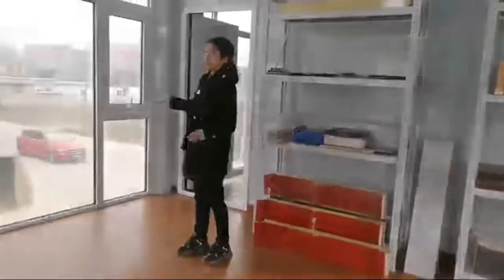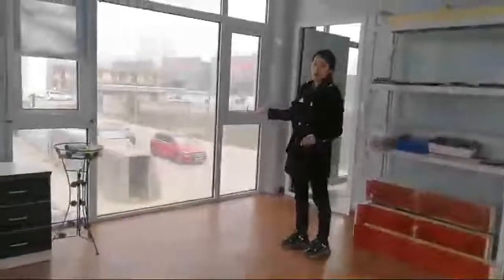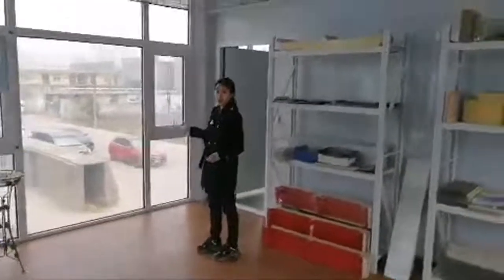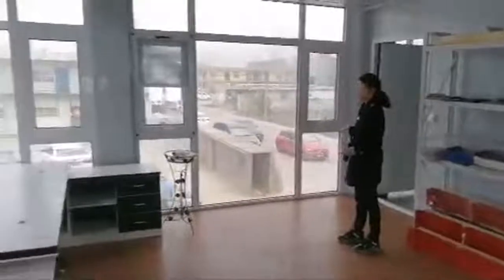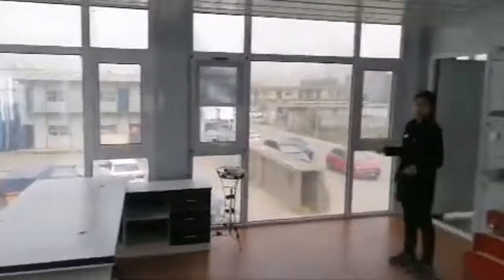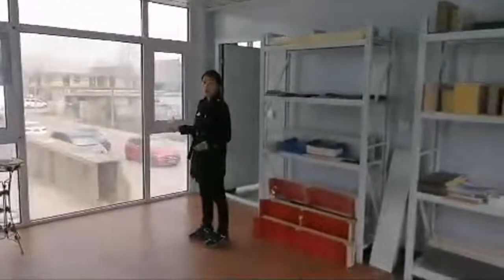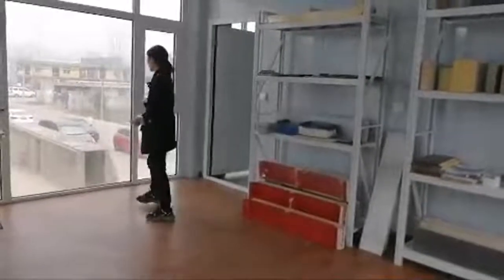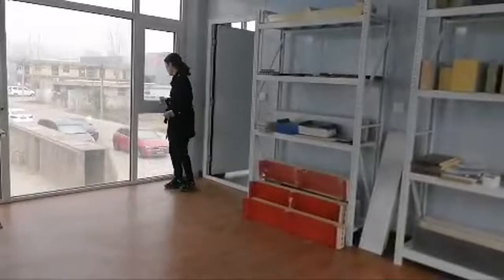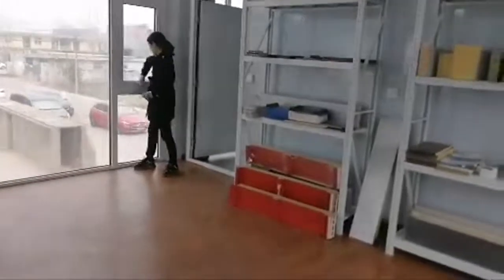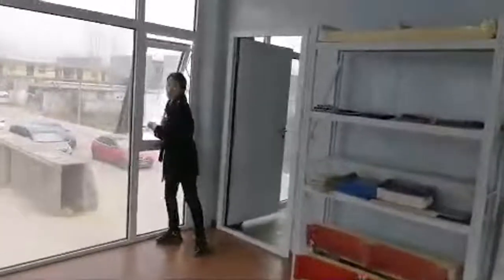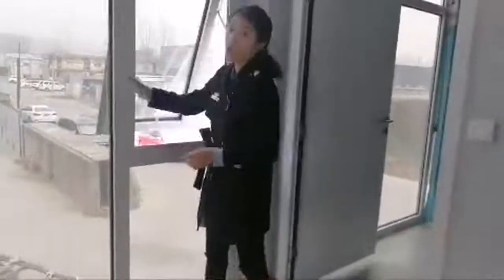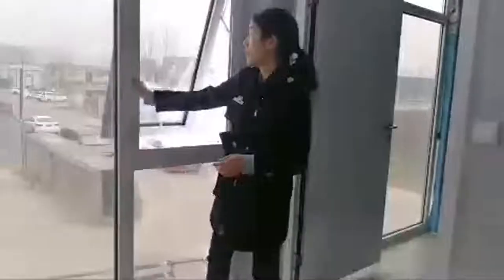Okay, this is also the glass wall for the container house. From inside, you can see outside very clearly. But as we saw just now, from outside, we can't see inside in the daytime. And this is a broken bridge aluminum frame, very durable.